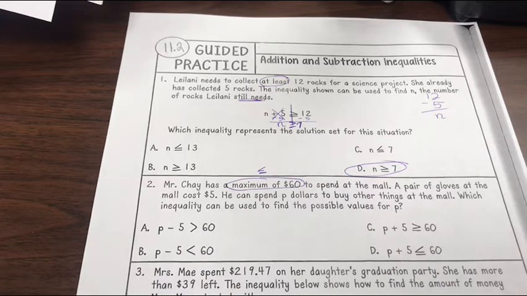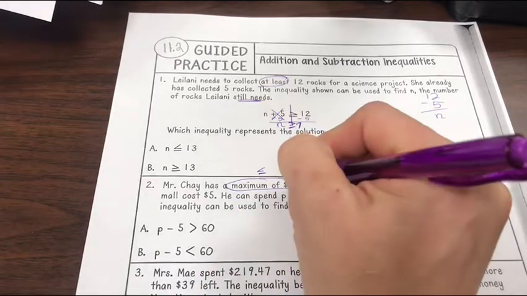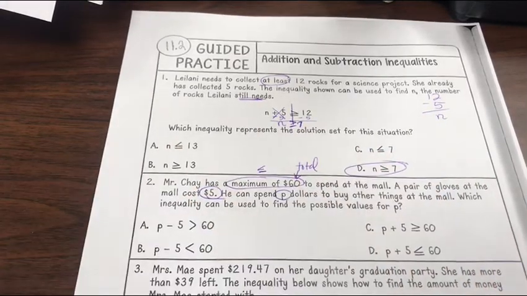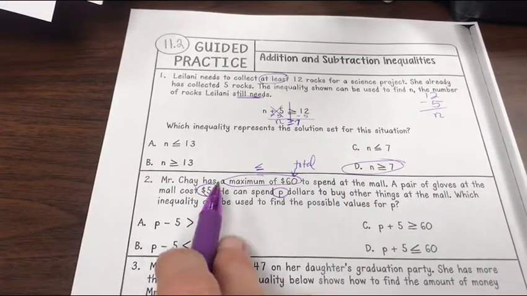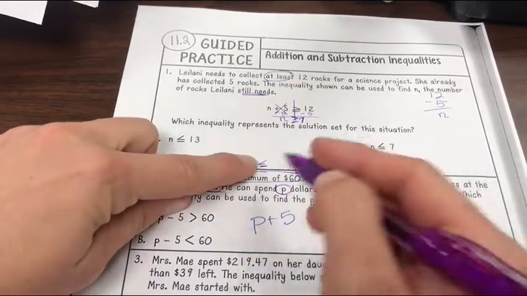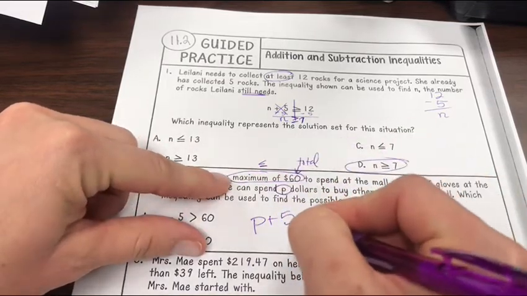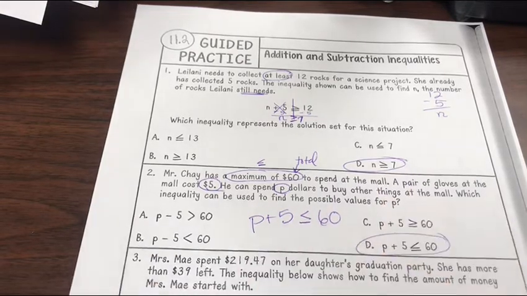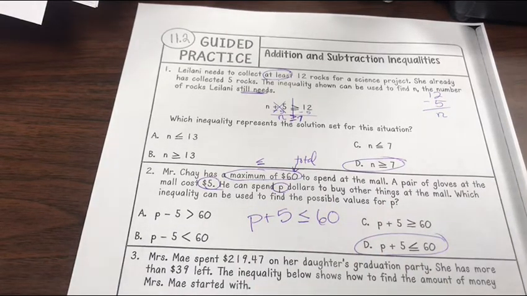A pair of gloves at the mall cost $5. He can spend P dollars to buy other things at the mall. Which inequality can be used to find the possible values for P? So again, this is my total. If this is my total, that means this and this are my parts. So what do we do with parts when we're trying to find a total? Well, we add them together, right? We're going to use the sign that maximum told us to use, and then we're going to use our total of 60. And so that right there is going to be our answer. On number 2 is D.